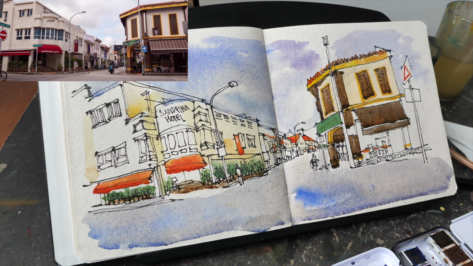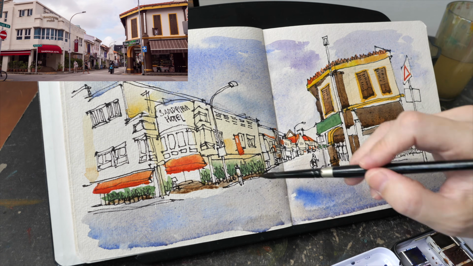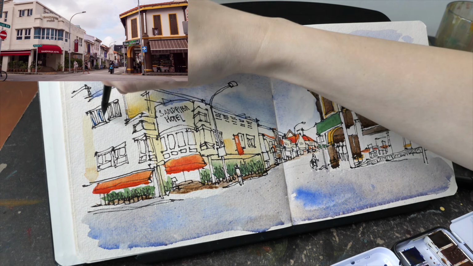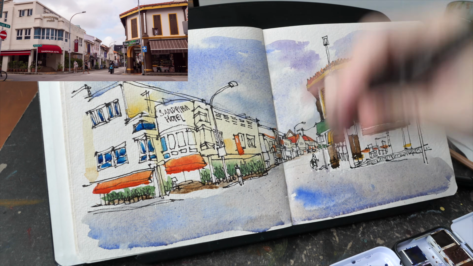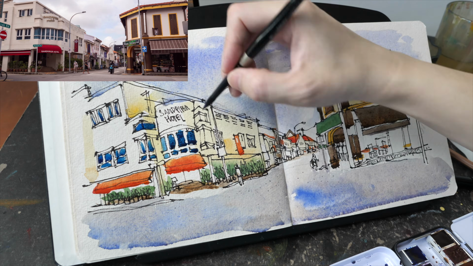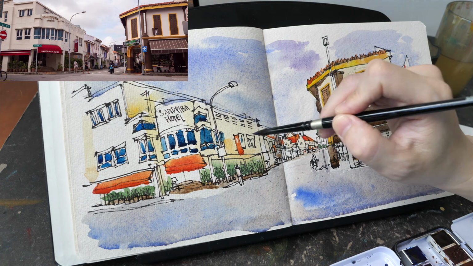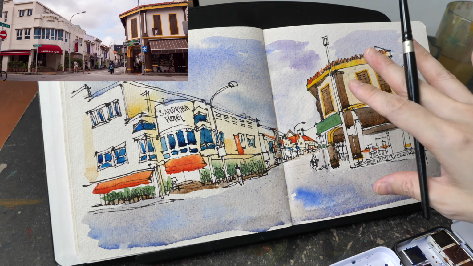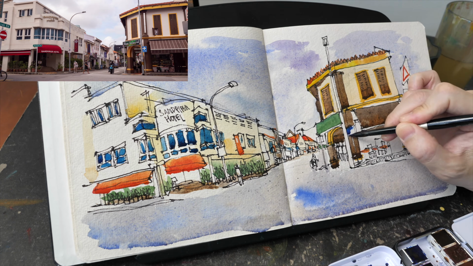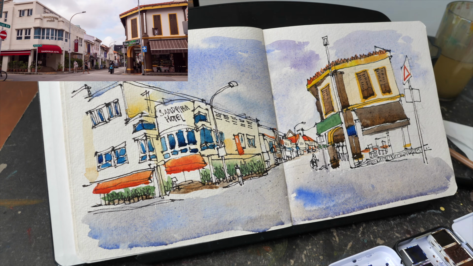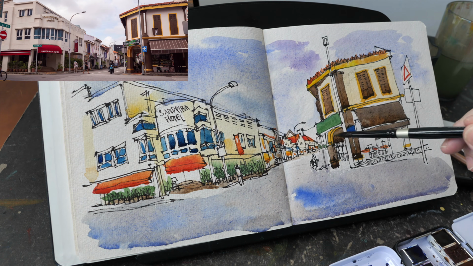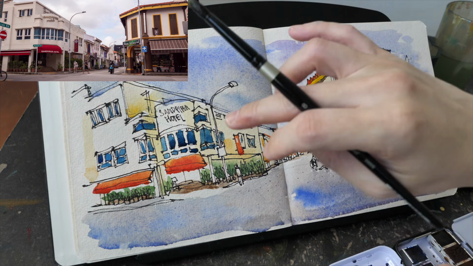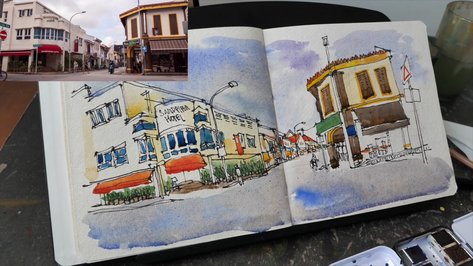So for this sketch, I work layer by layer, painting the lighter values first, the sky and the ground, followed by adding the mid values like the plants, the buildings, the red awning, the signboards, and now I'm painting the windows. And next I will add the darker shadows or the blacks to basically balance out the whole sketch.